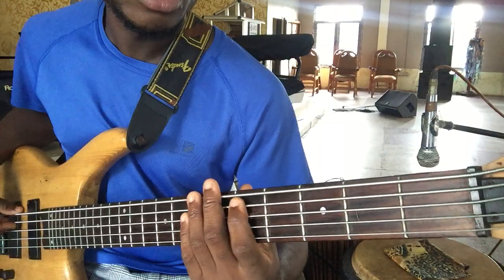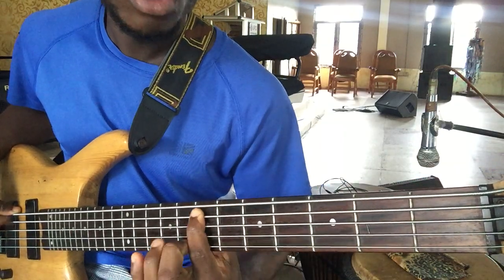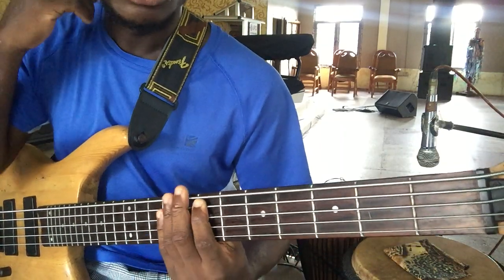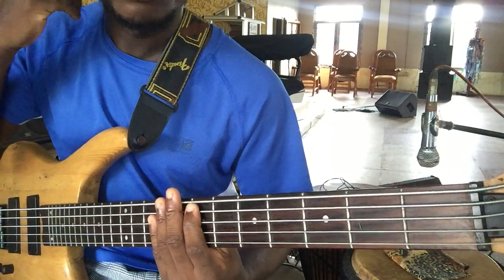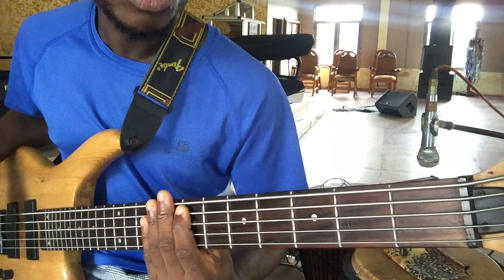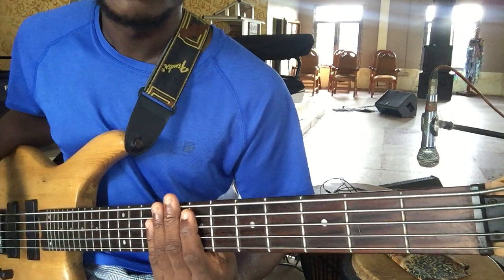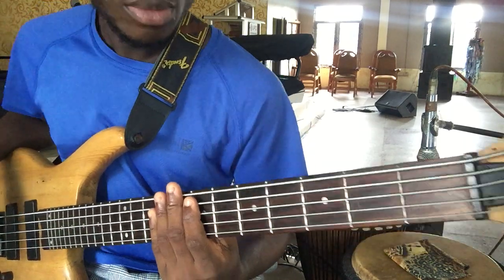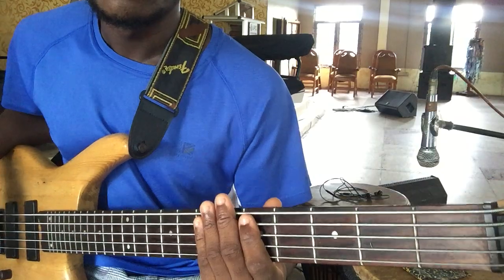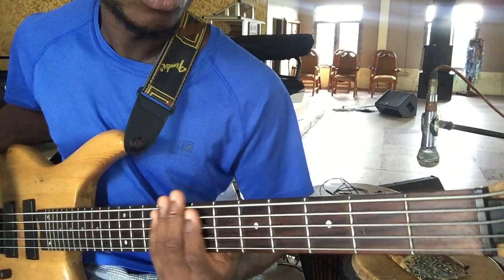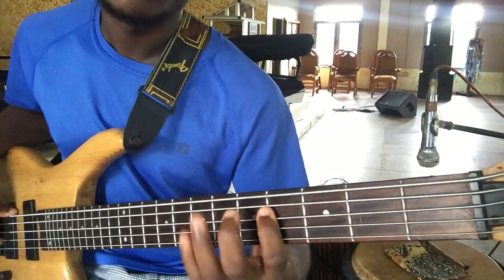If I move twice, if I'm here and I move to my B, it's a tone. That's how we form our major scale in any instrument, whether keyboard, bass, guitar, everything. It's just movement in tone, semitone, tone, semitone. That's how we got there.